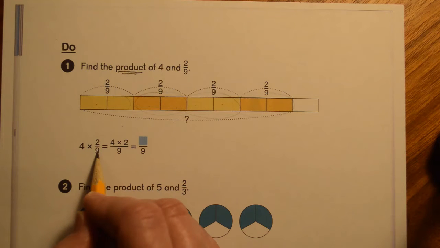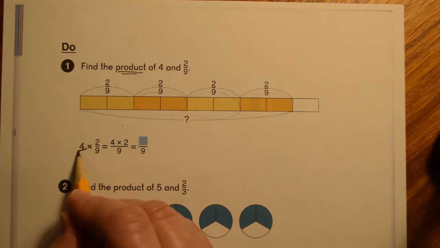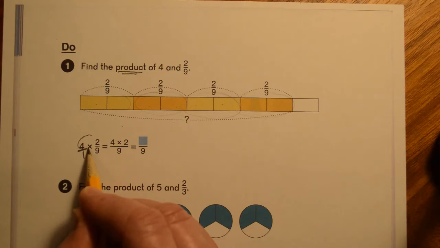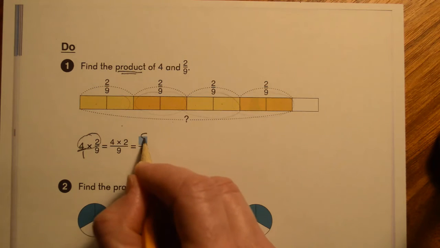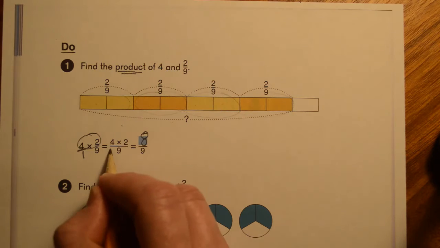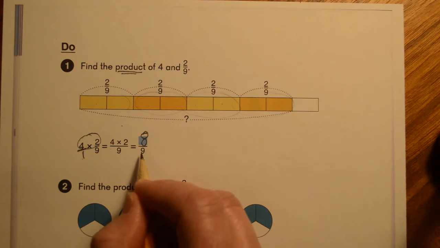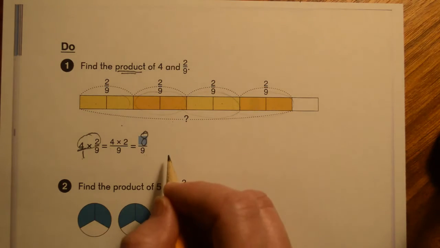So here's what they're going to do. 4 sets of 2/9. We're going to take, and again, think of this as 4 over 1. So we're taking numerator times numerator, 4 times 2, and we will get 8. And then the 9 times 1 stays a 9. So 8/9.